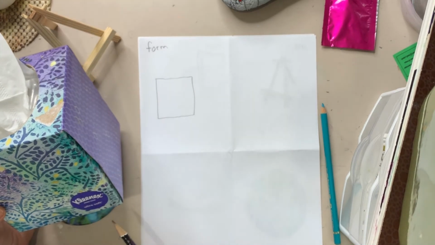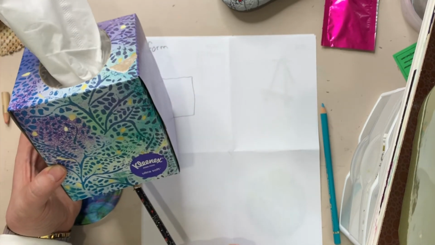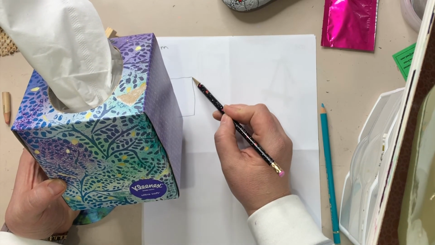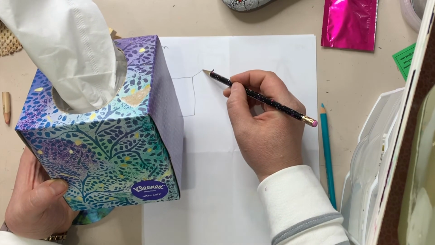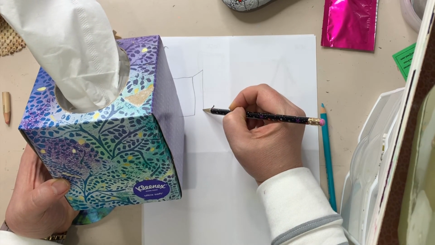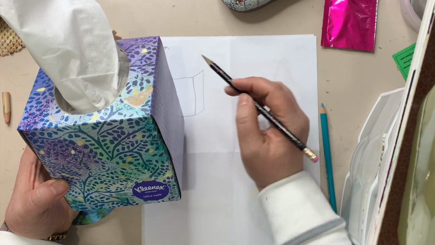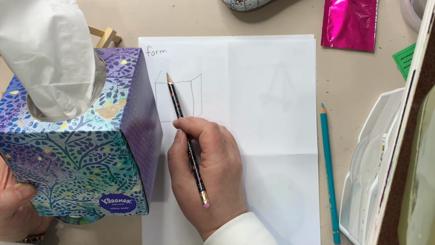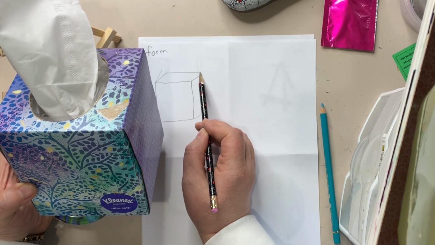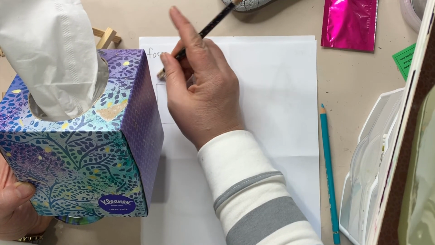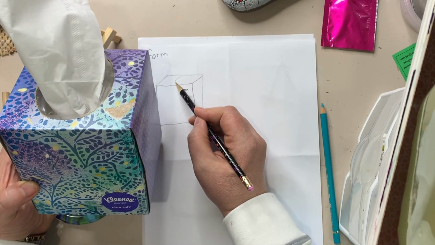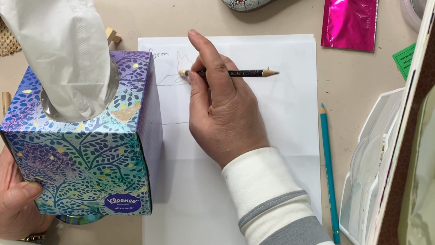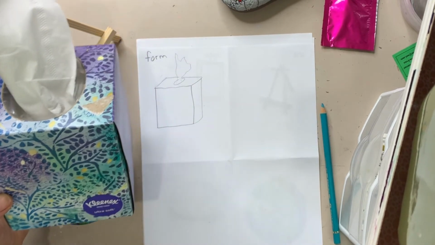Okay, when I'm looking at it from my perspective, I can't see the bottom of the box at all. I can see a little bit of the right side. Not a lot. And I can see a little bit of the top. And I can see it has a hole in the middle and a tissue coming out the top. So that is my quick example of form.